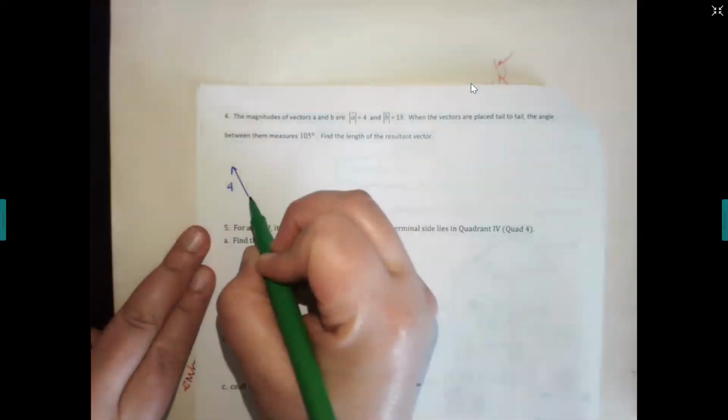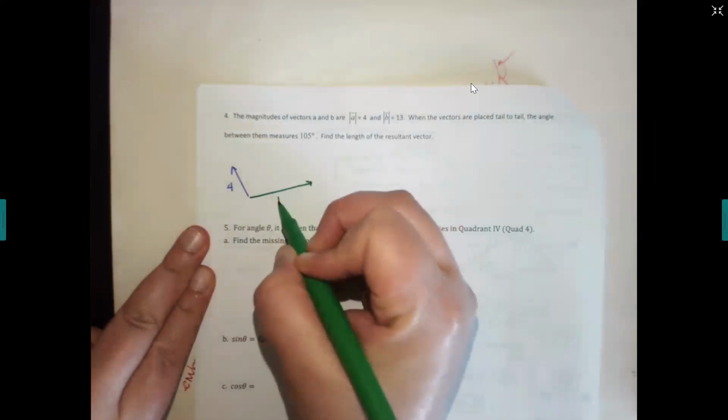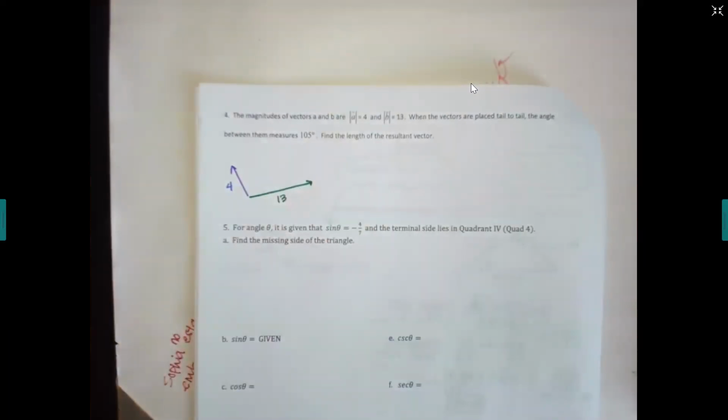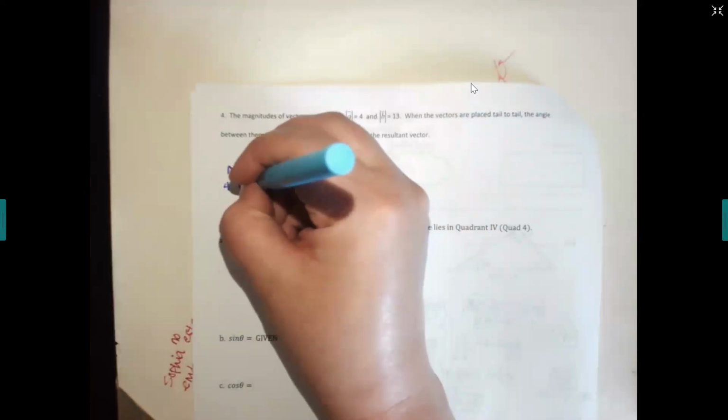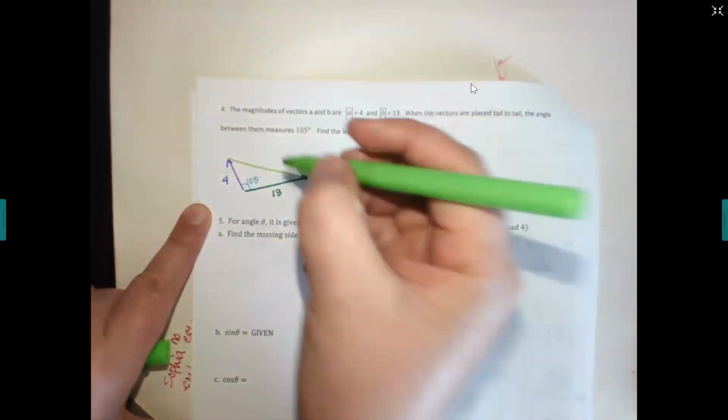And then it says that the angle between them, right here, is 105. And then it asks you to find the resultant vector. Well, the resultant vector is basically just the third side of the triangle. So that's the side that we're trying to find.